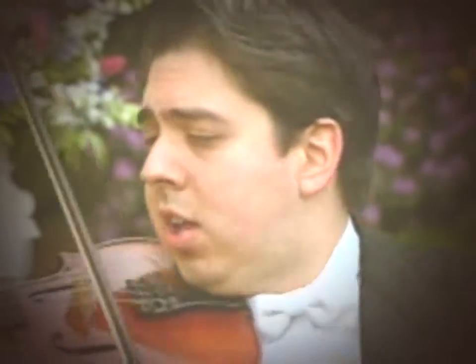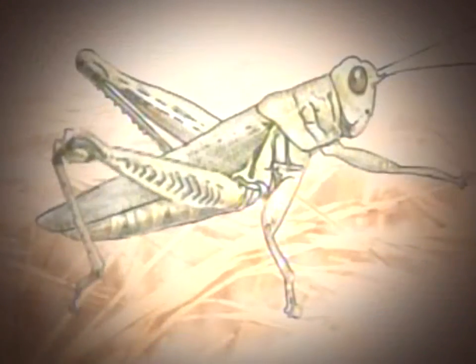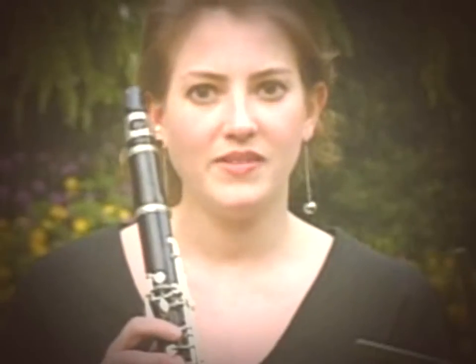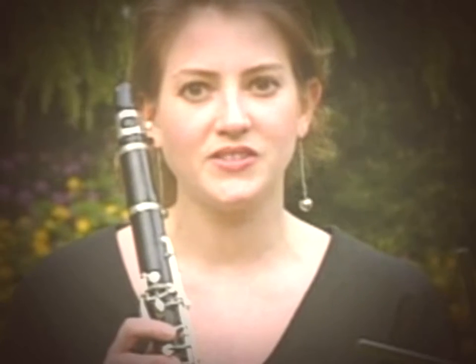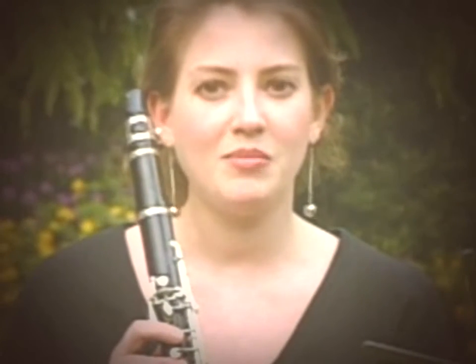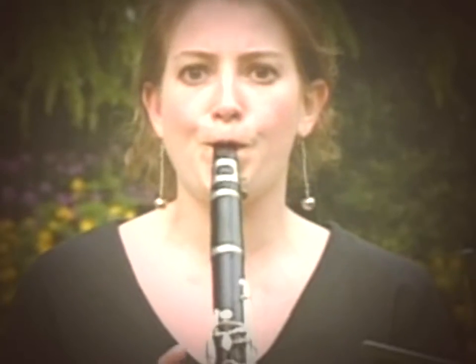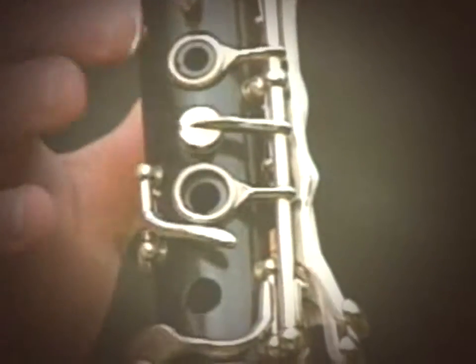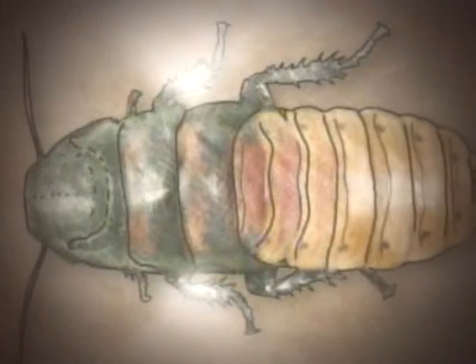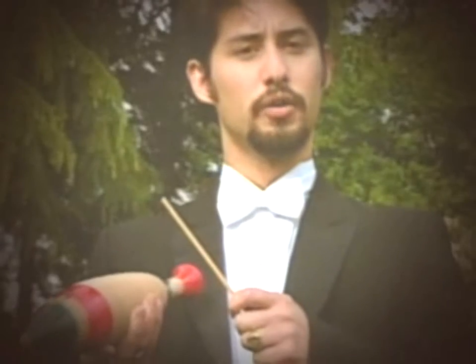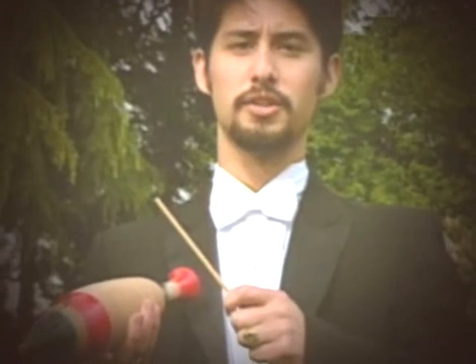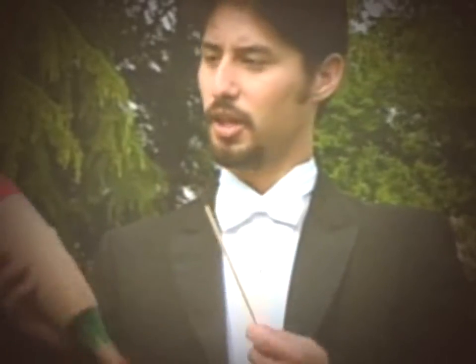A grasshopper makes sound by rubbing its leg against a wing, much like I draw my bow across a string. A cockroach makes sound by blowing air through its spiracles, holes along the side of its body, much as I blow air through holes in this clarinet. A cricket chirps by rubbing a scratchy wing part against a scraper wing part, such as I rub this stick against this wooden wheel.